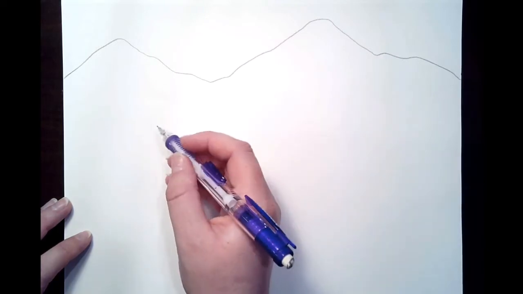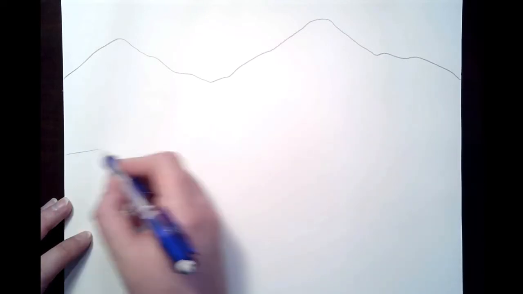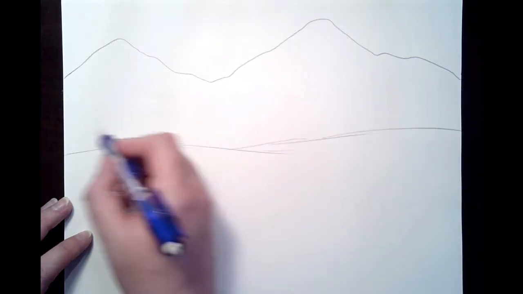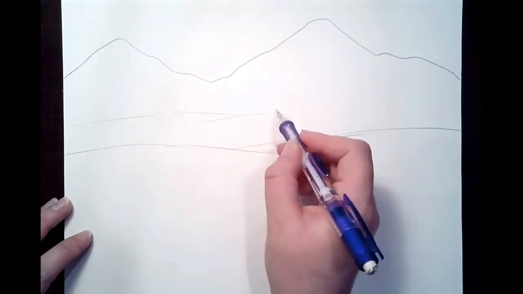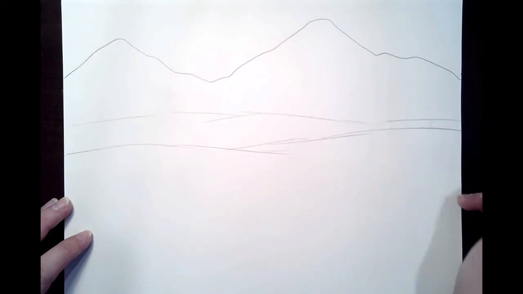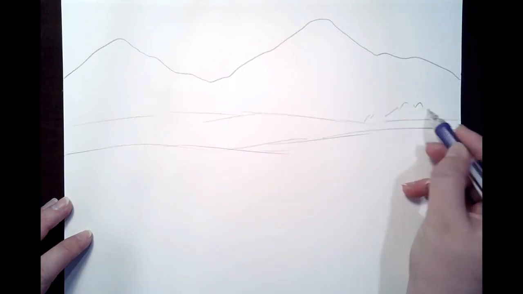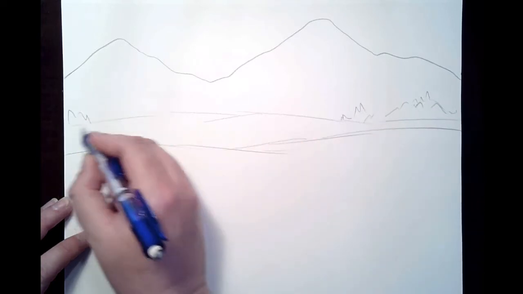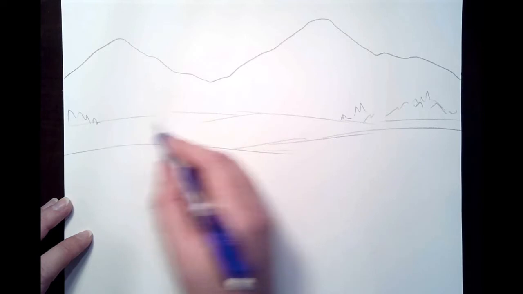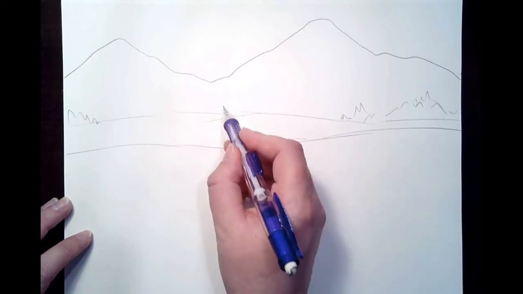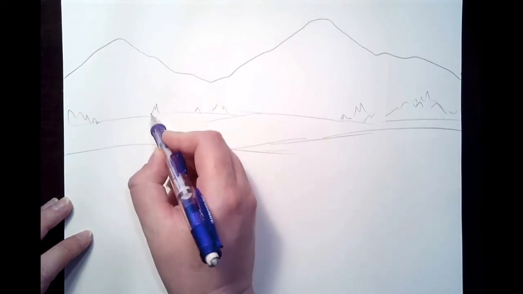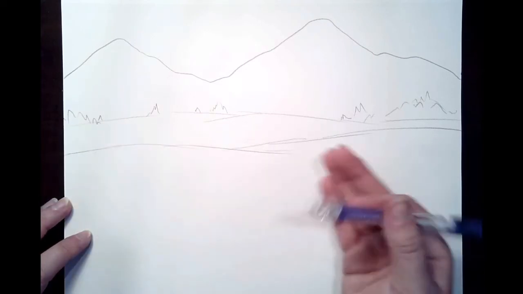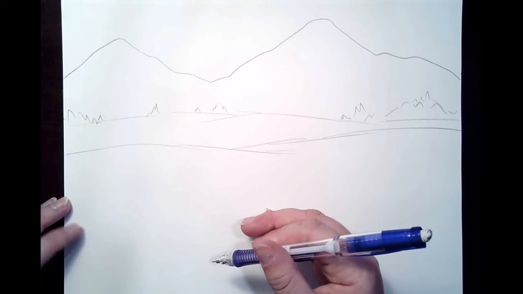For the middle ground, I'll probably have a few hills, and there's probably going to be some trees that are breaking up some of those lines. We don't want it to be too monotonous, so I'll have some trees that kind of break it up a little bit. So this is my middle ground.